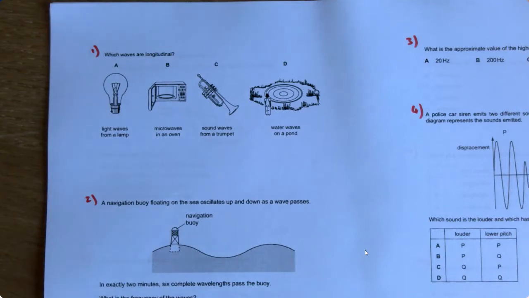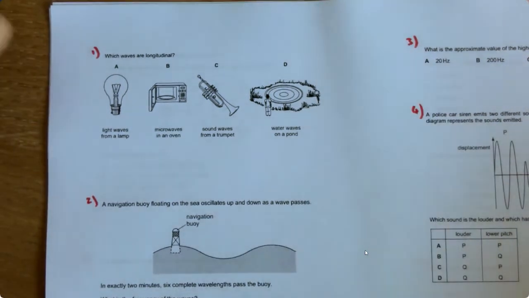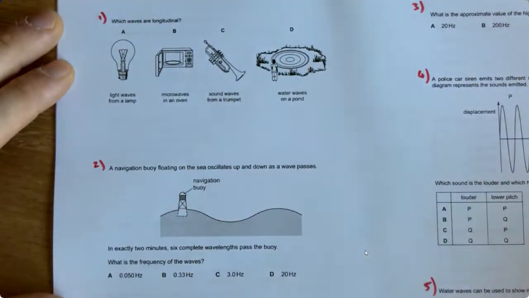In this video, we're going to look at some waves multiple choice questions. Before each question, I will pause for a second or two so you can try the question before I go through the answer. So pause the video now and try these questions.